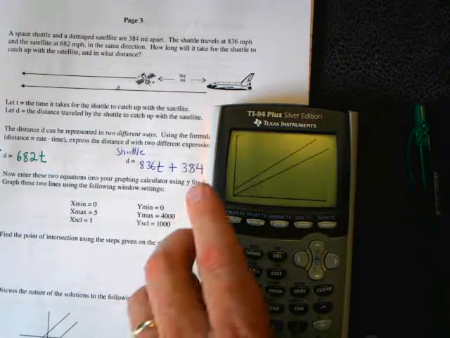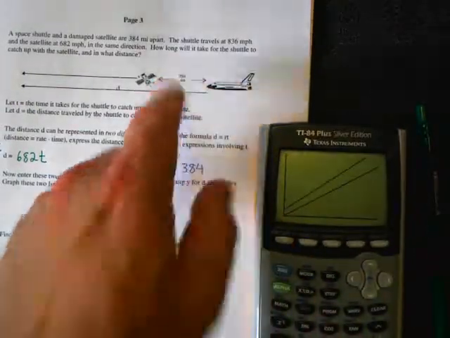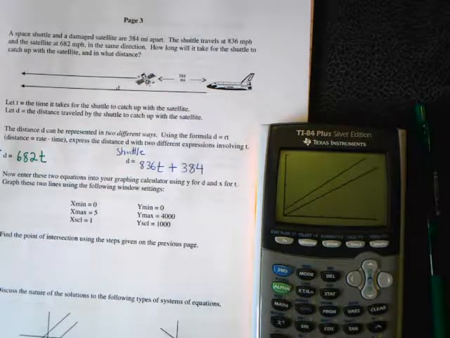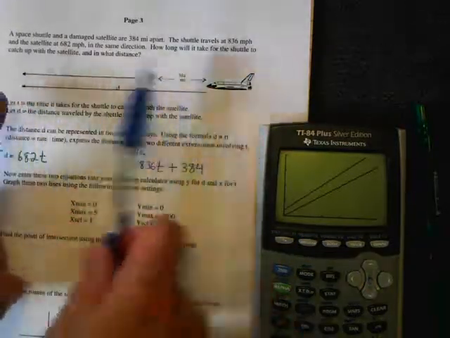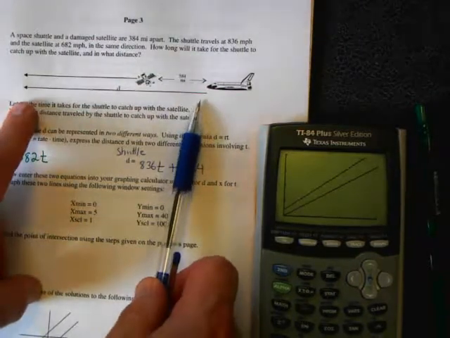Well, but that's not what they said. They said the shuttle was behind the satellite, and it's trying to catch up. Is the shuttle going around the planet using the planet's gravity? Well, in reality, yes, the shuttle and the satellite are both going in an orbit. But they're saying, for this situation, let's assume things are moving in a straight line.